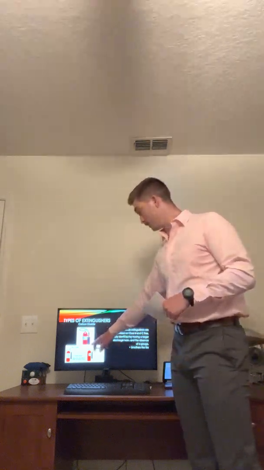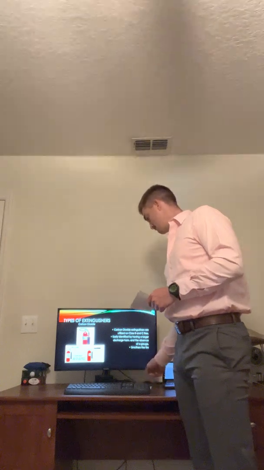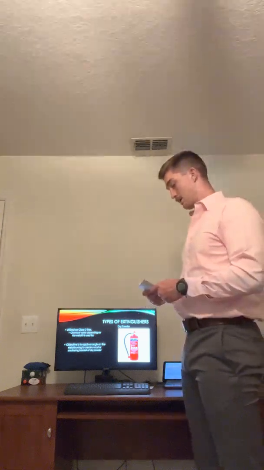There's CO2 extinguishers, or carbon dioxide. Those are utilized on Class B and C fires. They're easily identified by having a large bell, and they typically have no gauge. They work by smothering the fire and excluding the oxygen from the atmosphere. We have dry powder extinguishers. Those are used on Class D fires, those combustible metals.